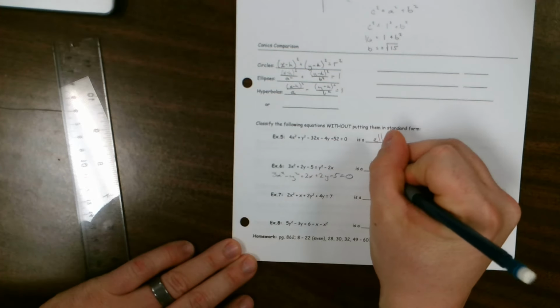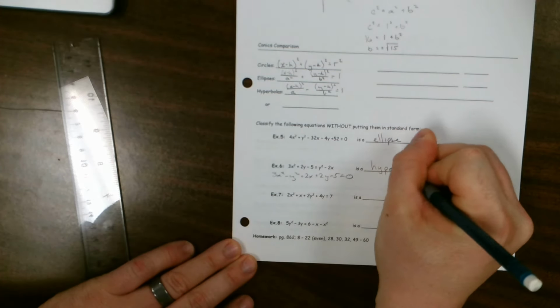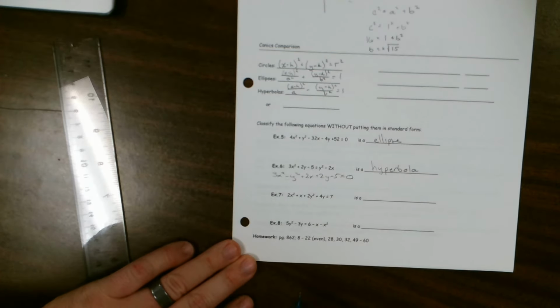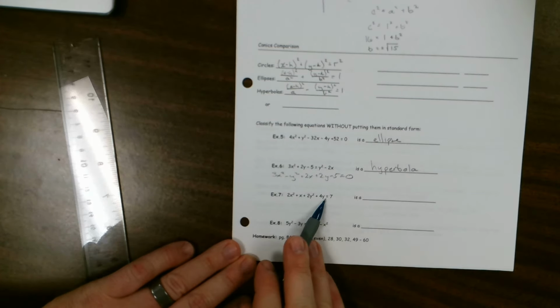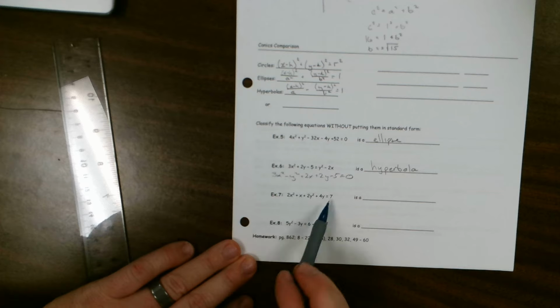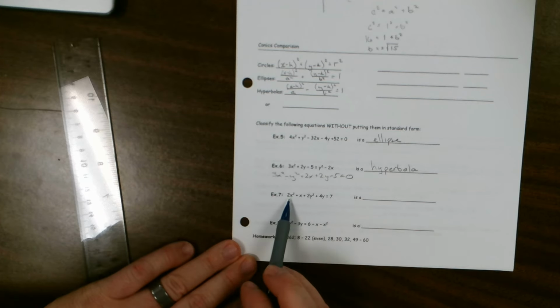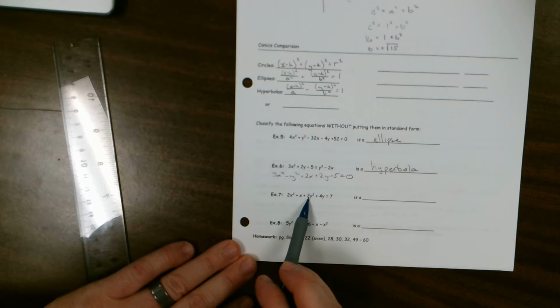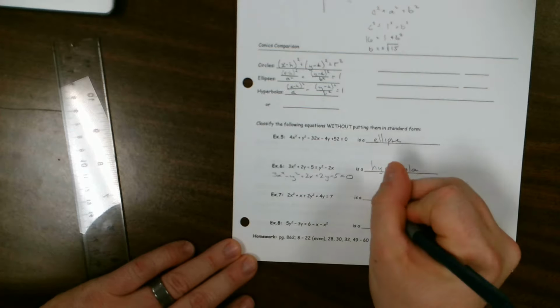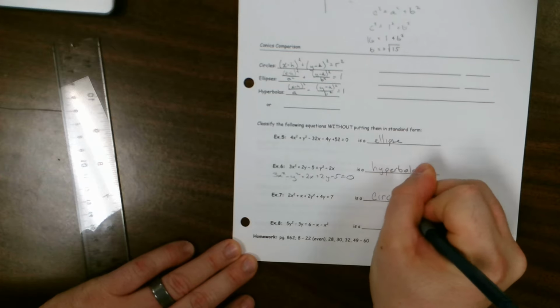I'm going to be dealing with a hyperbola. Jumping down to the next one, we can move the 7 over, or you can just visualize that it's a minus 7 on the left side and see that I have an x squared and a y squared term added together. Here I have the exact same horizontal and vertical stretches, so I know I'm going to have a circle.